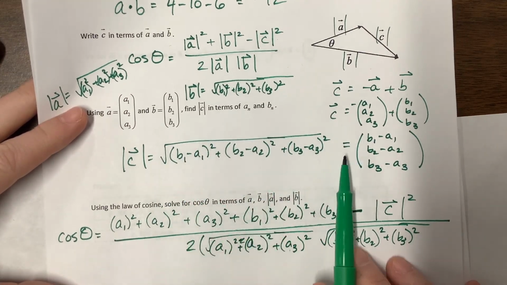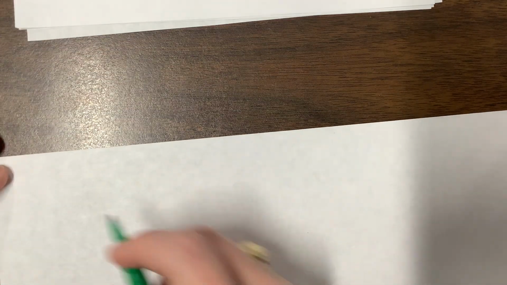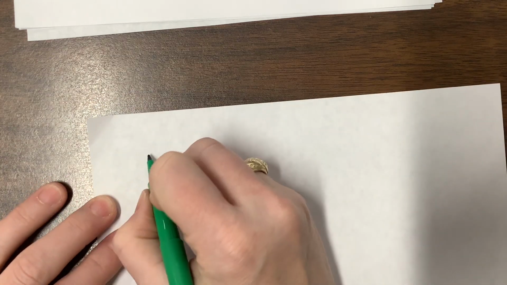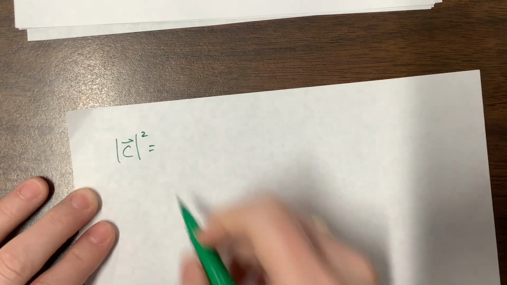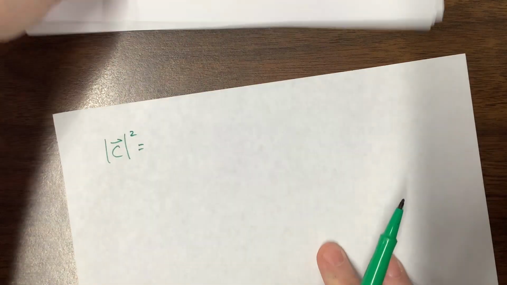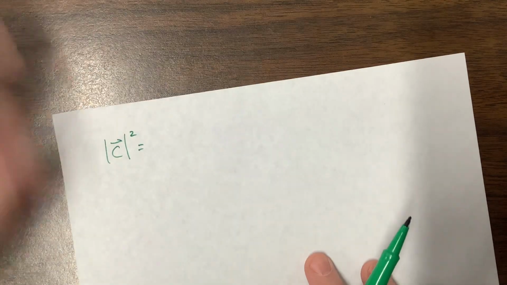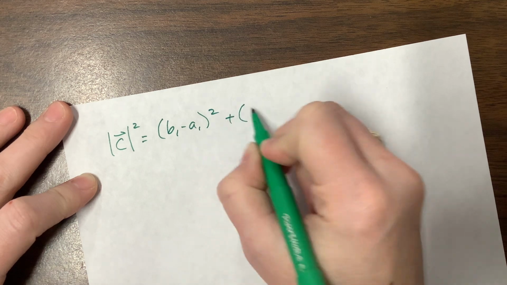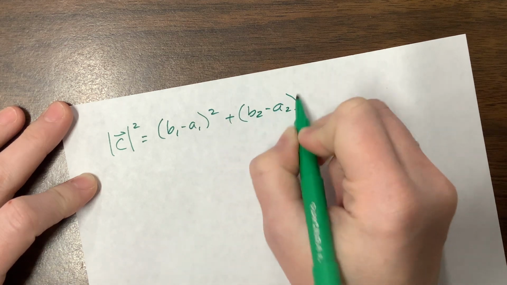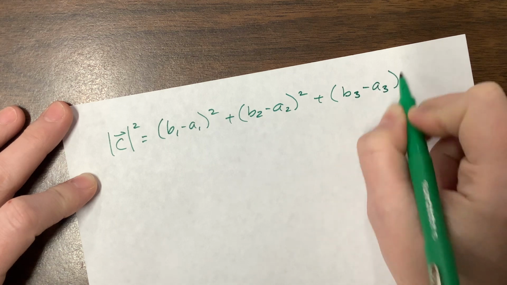So now we need to FOIL out each of these. The magnitude of c squared ends up equaling, with the square root gone, b1 minus a1 squared, then b2 minus a2 squared, and then plus b3 minus a3 squared.